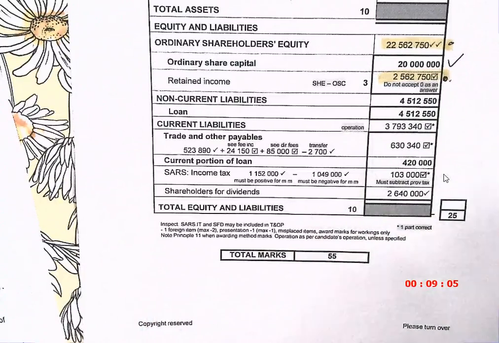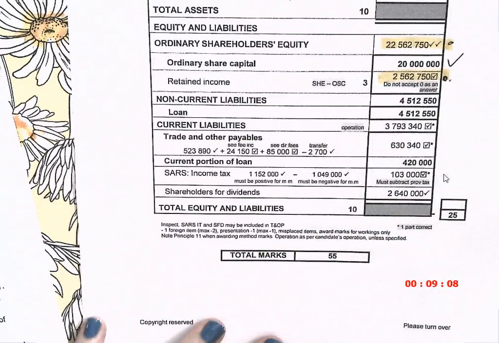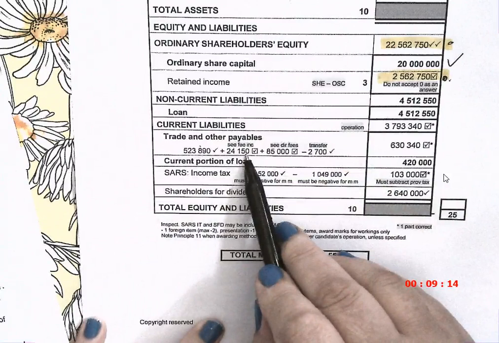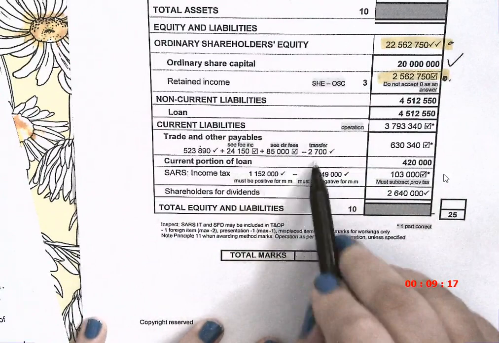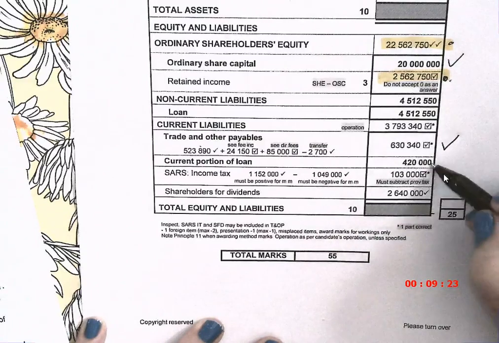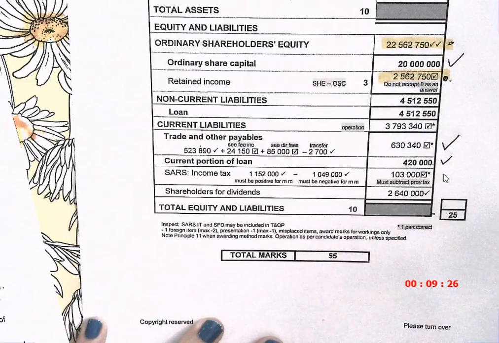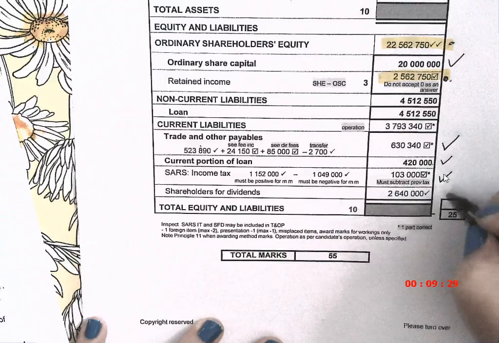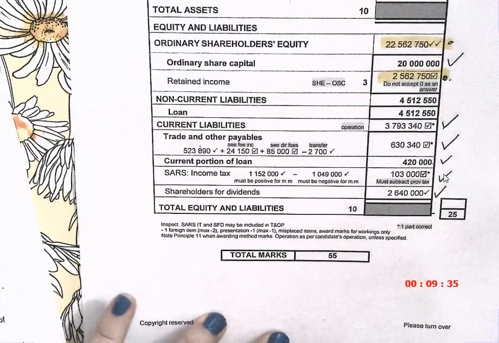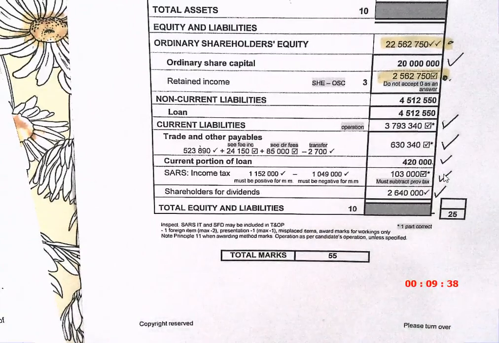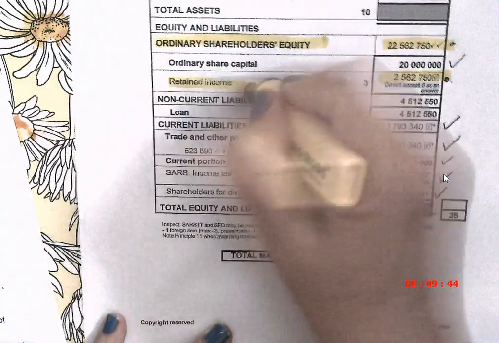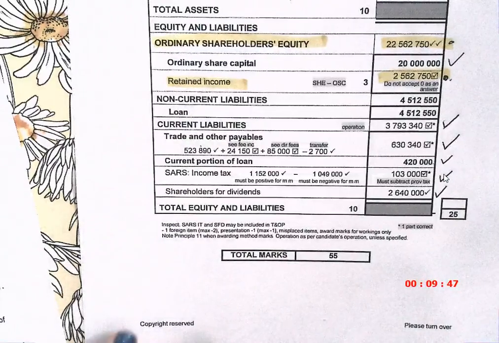Okay, the loan is printed in. My payables, remember they did give me my creditors, that's given. I calculated fee income, I calculated director's fees, I did the transfer, so I can get that. The current portion of loan, can you see it's printed in? Okay, so that one is done. The SARS income tax we've done, shareholders for dividends we've done. So now I can also block on top. So can you see literally the only things that I need to get is the ordinary share capital, equity, and the retained income.